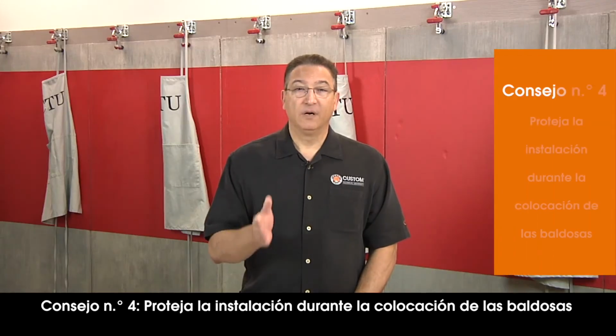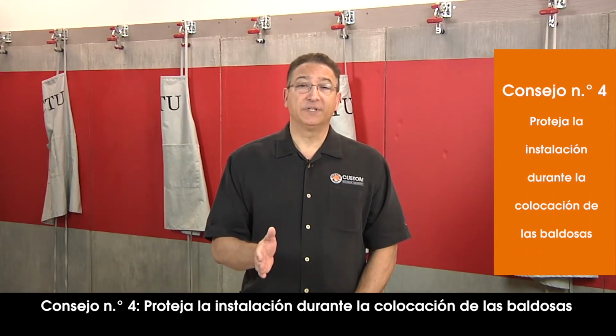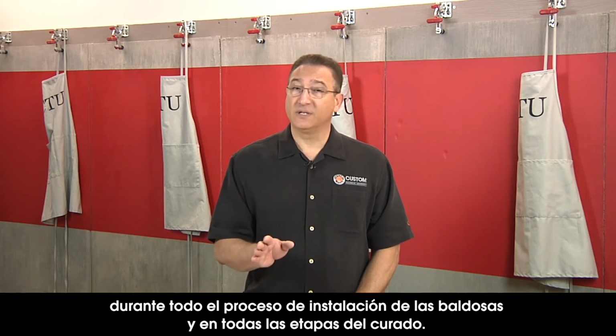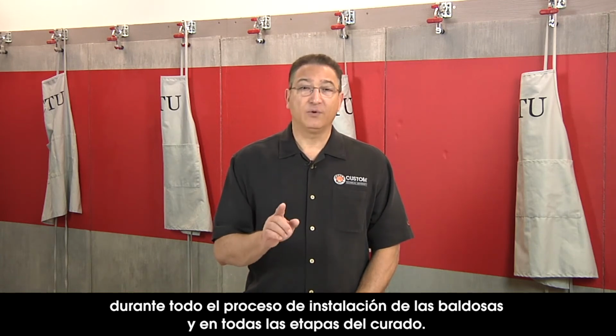Tip number 4, protect the installation during the tile setting. The outdoor environment can wreak havoc even before you begin. Keep in mind, both the installation materials and the environment should stay between 50 and 90 degrees Fahrenheit during the work. Fully protect the project from sun, wind, and rain for the duration of the tile setting process and throughout all the stages of the product's cure.